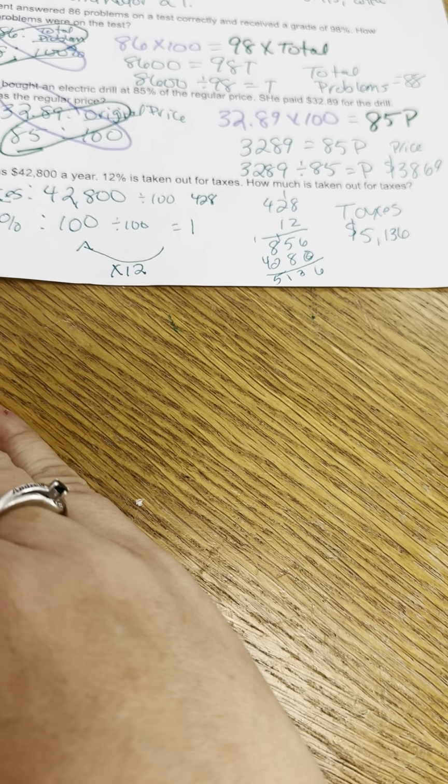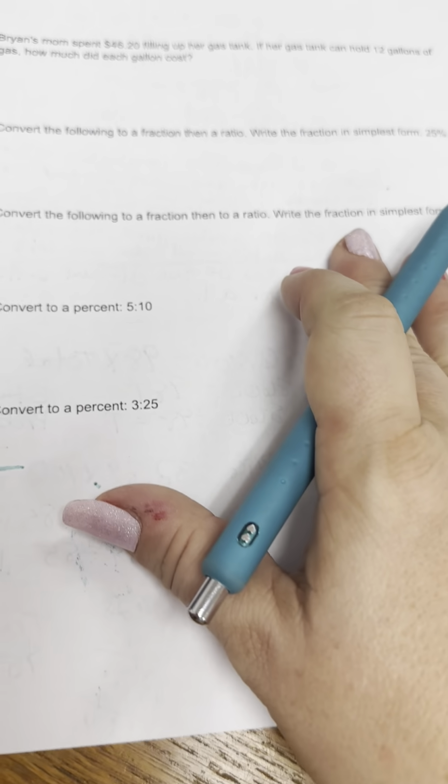Just some quick math here. So the total amount taken out for taxes is $5,136. Or again, we could have used the butterfly method, but this actually works with what we've learned in class. All right, let's come to the back here.